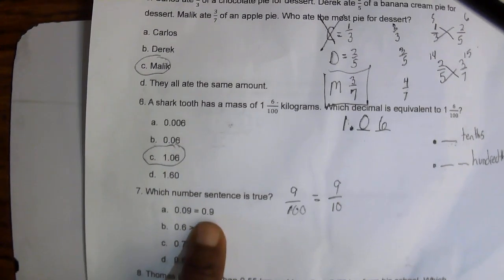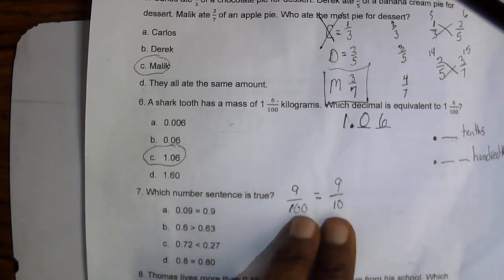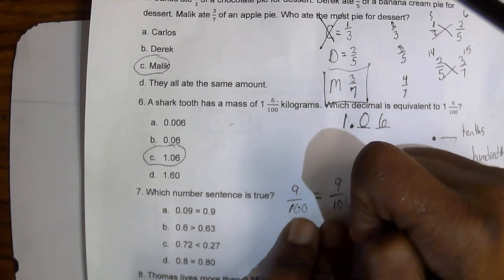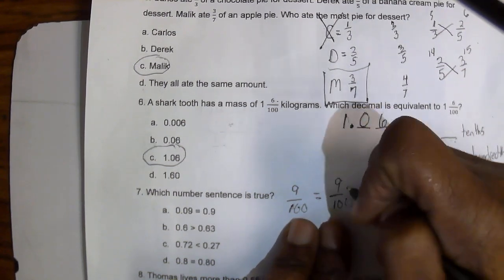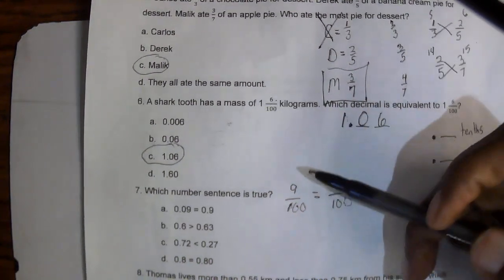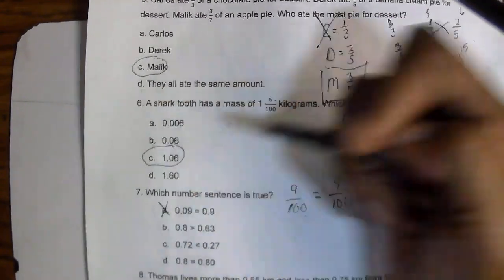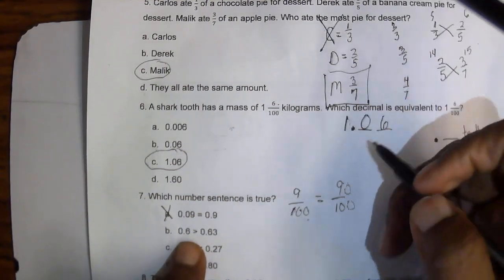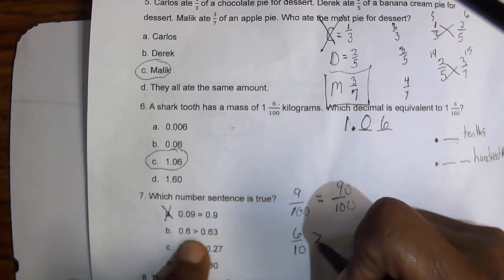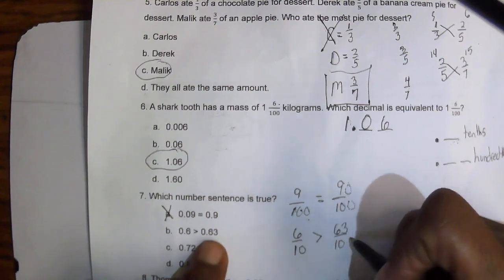Now, one thing that we have learned, our denominators have to be common. They have to be the same. So anytime you have 10 and 100, this is what we're going to do. We're going to add a 0 here to the denominator. Whatever you do to this denominator, you must also do with the numerator. Now, is 900ths equal to 90/100ths? No. So we can mark that out. We know it's not A. This will be 6/10ths. And it's saying that it is greater than 63/100ths because it's two numbers after the decimal.